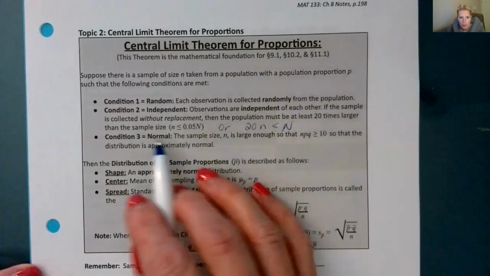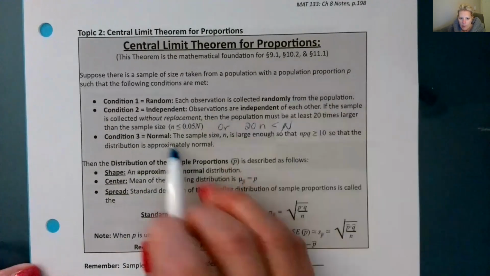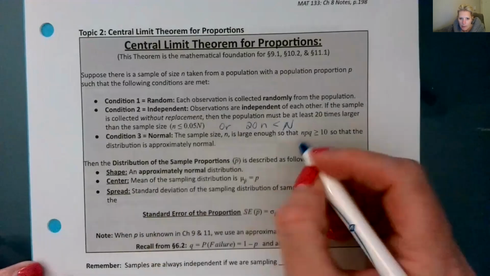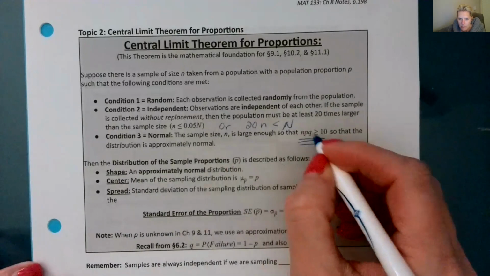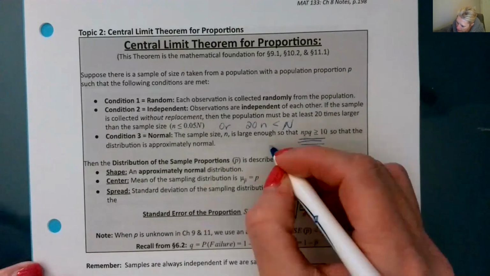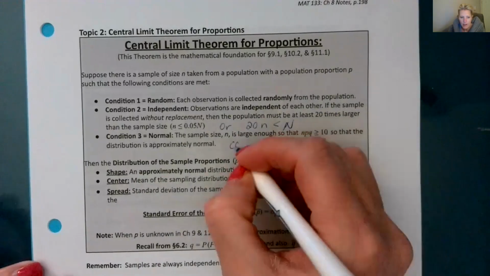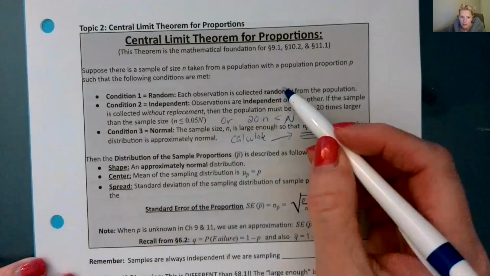When we're talking about proportions, to check for normality, we have to show this. We have to prove that n times p times q is greater than 10. You have to show me that this is an actual calculation. Calculate. Okay. Once these have been met, we can then say our shape is approximately normal.